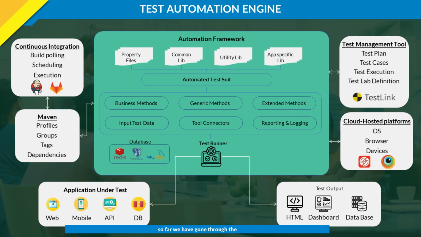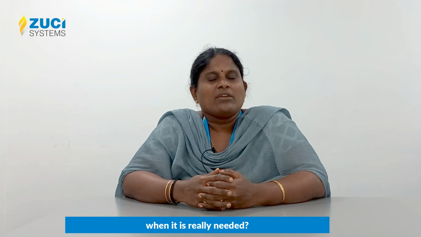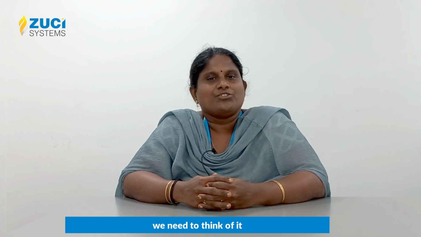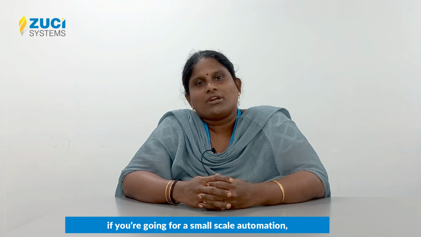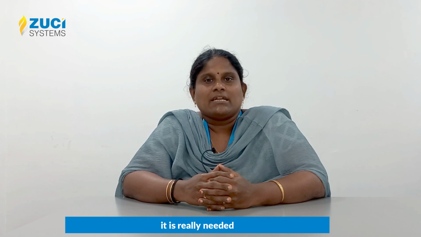So far we have gone through the attributes of the Scalable Test Automation Framework. When it is really needed, we need to think of it. If you are going for small scale automation, in that case we don't need to think of all these things. It is really needed when you go for enterprise level automation which has thousands of test cases to be executed on a daily basis or in a very frequent manner.